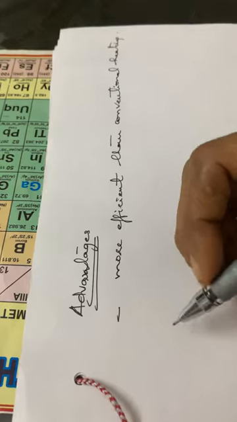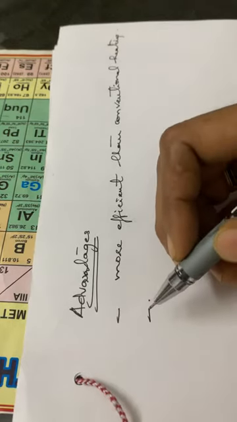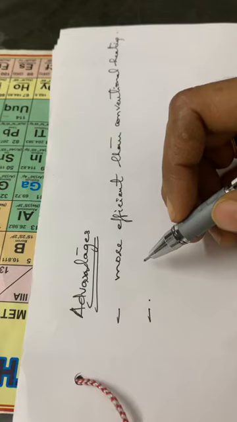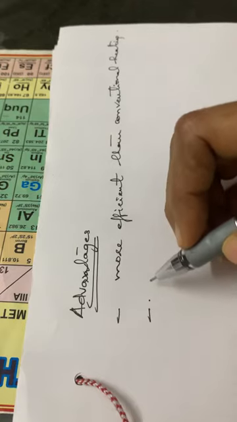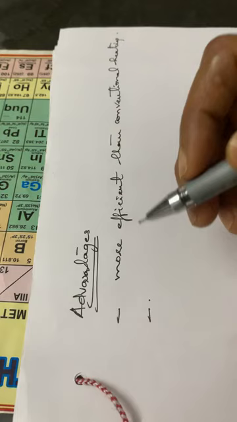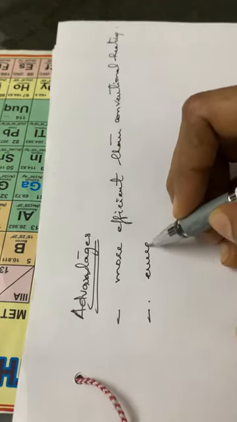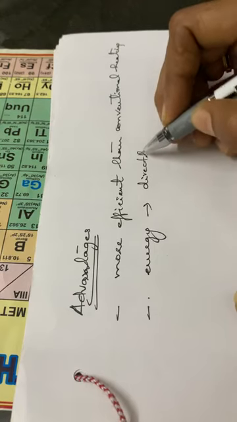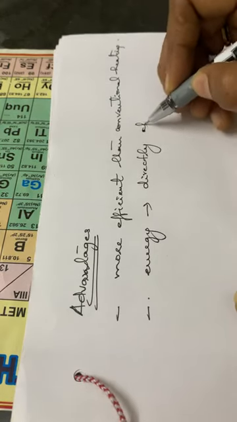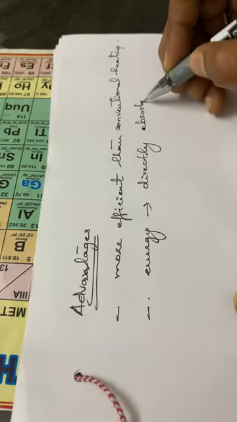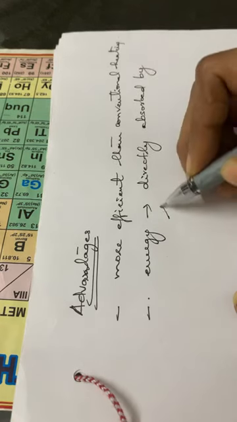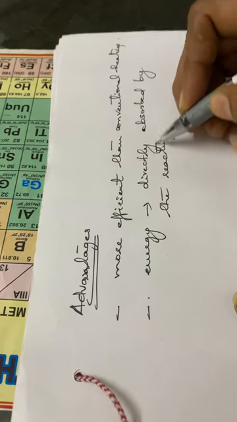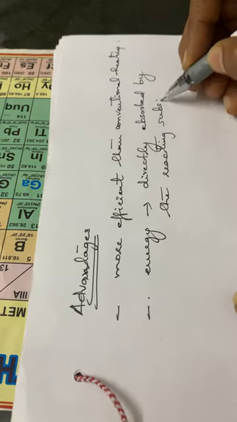Then the second advantage is that the energy that we are supplying to the reacting substances will be directly absorbed by the reacting substances.